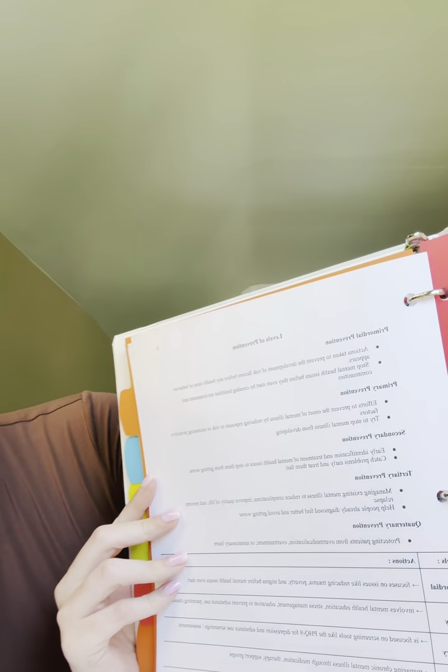The first one, how do I get this closer? So this is levels of prevention. So just going through each one.